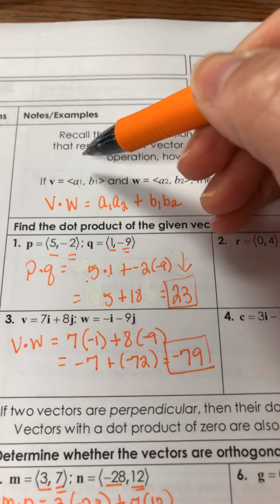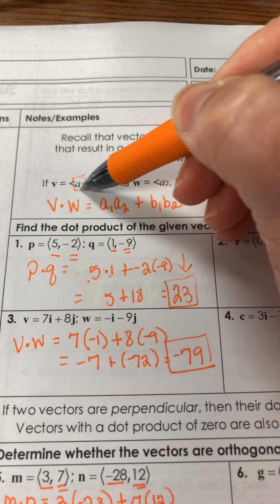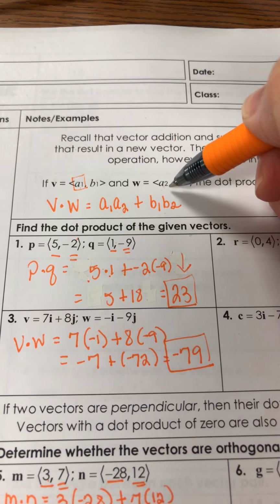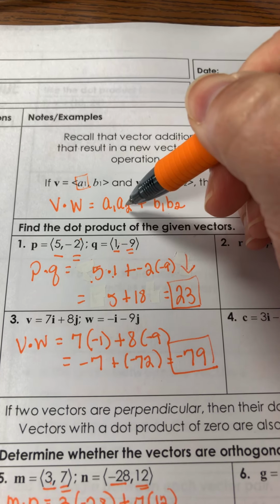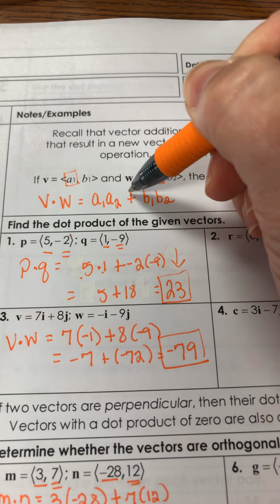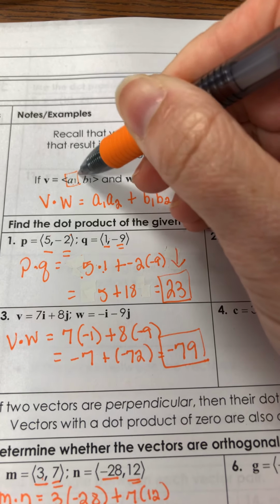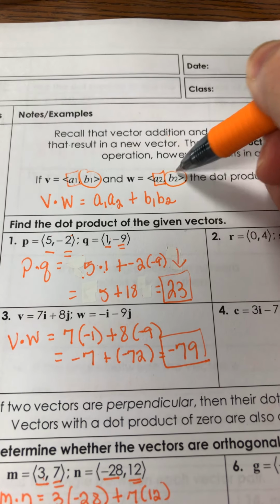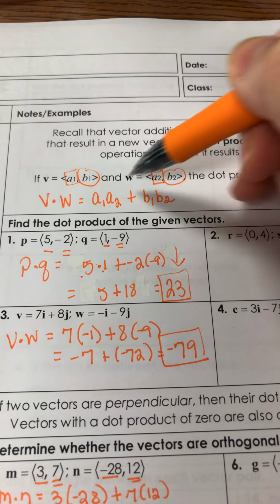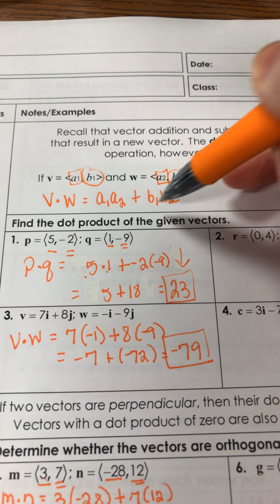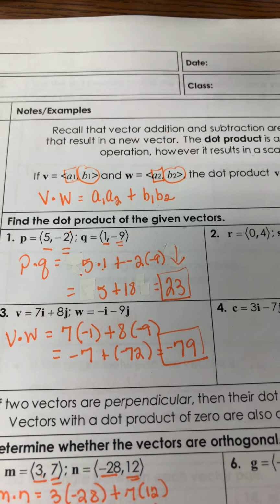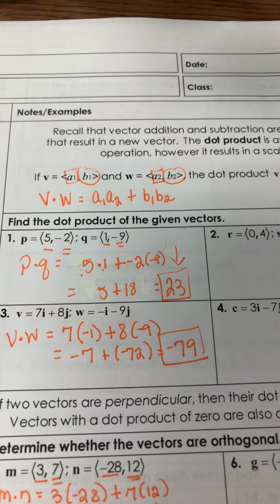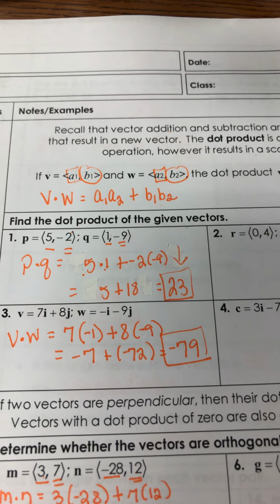Okay, so in order to find the dot product of two vectors, you have vector v and vector w. You're going to take your first number and multiply it to your first number in this vector, in this case a1 times a2, and then you're going to put a plus sign in the middle, and you're going to multiply b1 and b2. So multiply your a's, multiply your b's, and then add them together, and that's going to give you a dot product. And again, when you get a dot product, you're going to get a scalar or a real number.